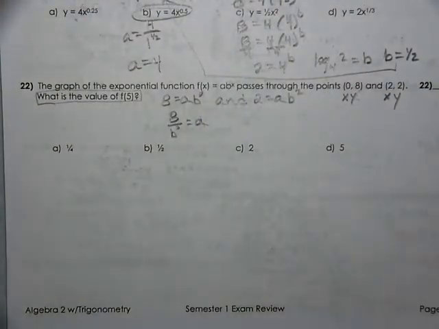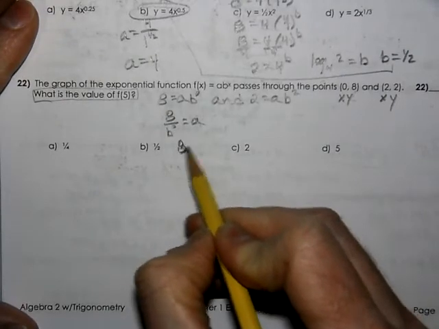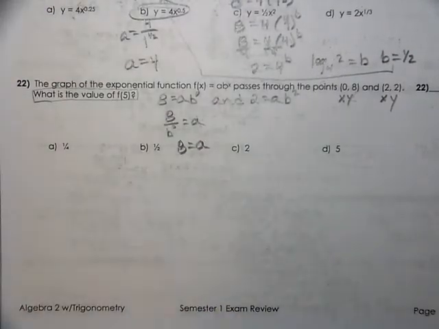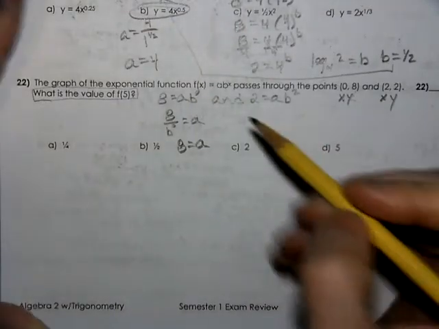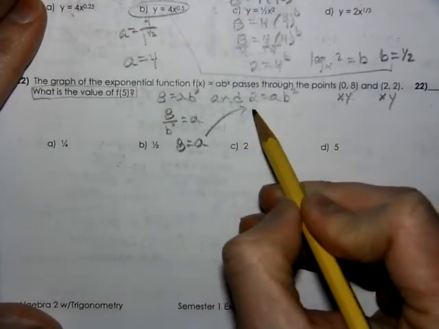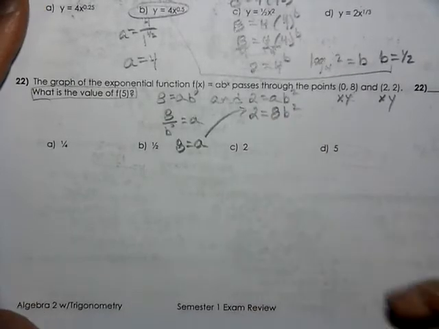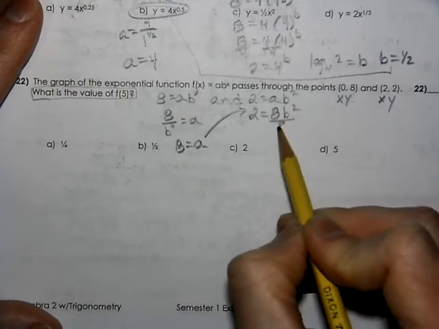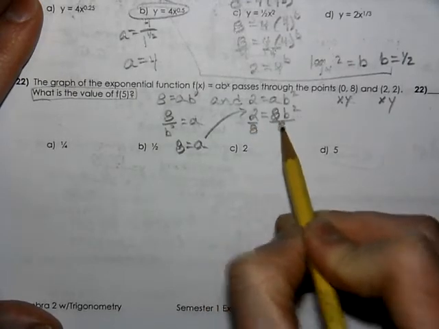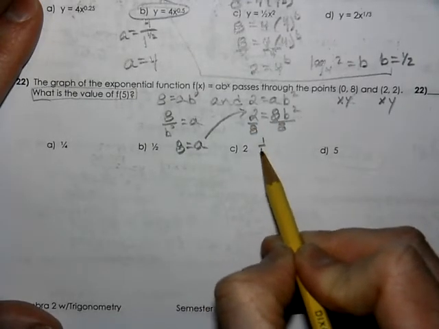Well, anything to the 0 is 1. So a is just going to be 8 divided by 1, which is just 8. So we've got that part taken care of. And we'll bring that up here. So 2 equals 8b squared. Divide by the 8.